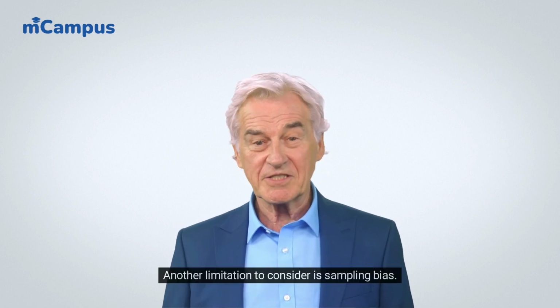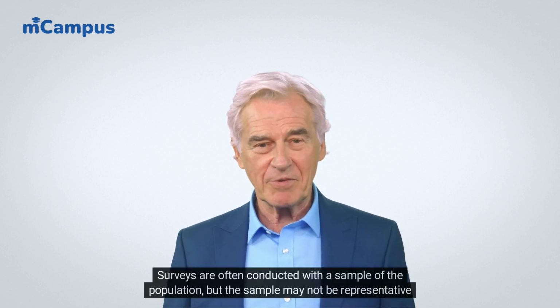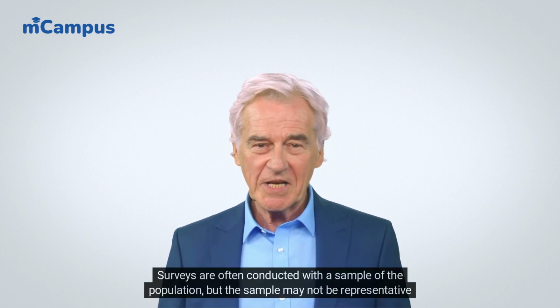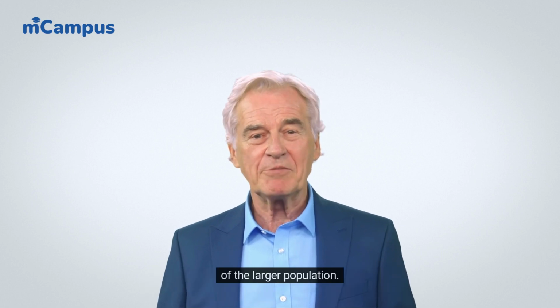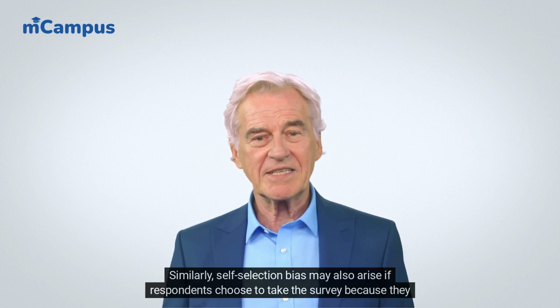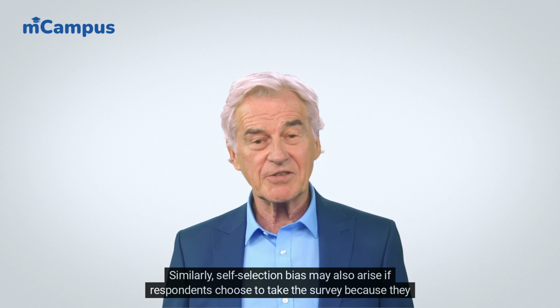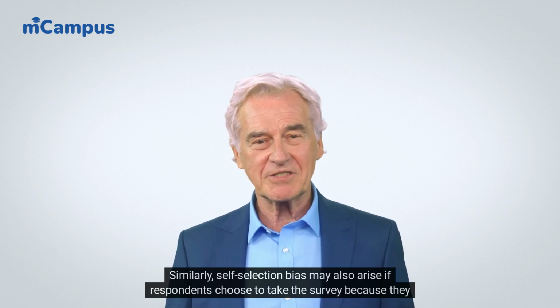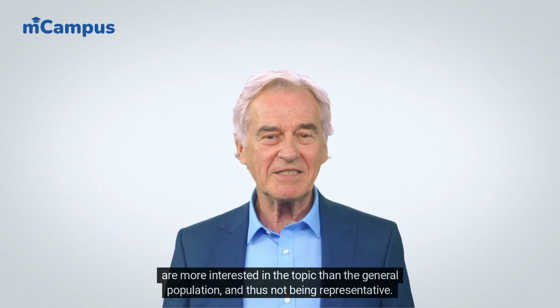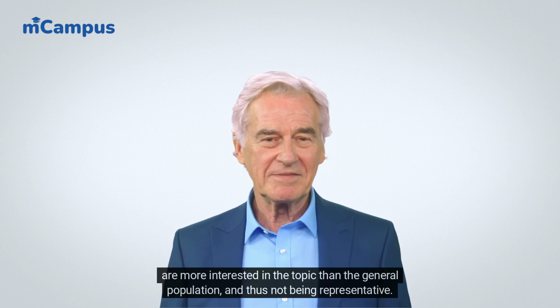Another limitation to consider is sampling bias. Surveys are often conducted with a sample of the population, but the sample may not be representative of the larger population. Similarly, self-selection bias may also arise if respondents choose to take the survey because they are more interested in the topic than the general population, and thus not being representative.